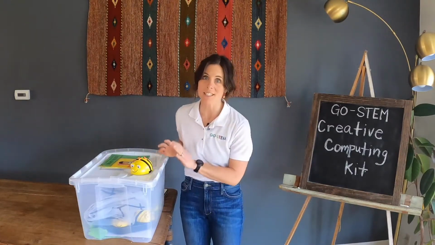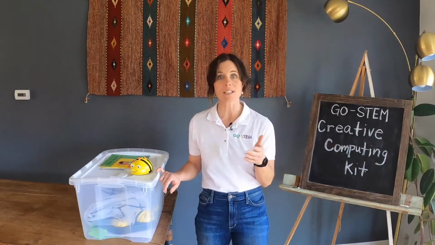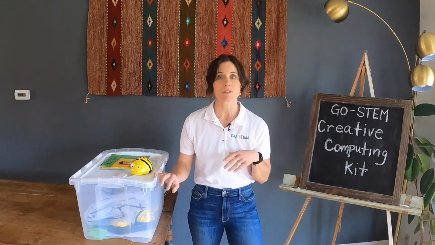So the 7 lessons in the kit, they build on one another, so we encourage you to complete the lessons in order. That said, you know your students the best, and we want to encourage you to feel free to adapt, add on, or leave things out that simply don't work for you. It's our hope that this kit will support you and your students into the exciting world of computer science.